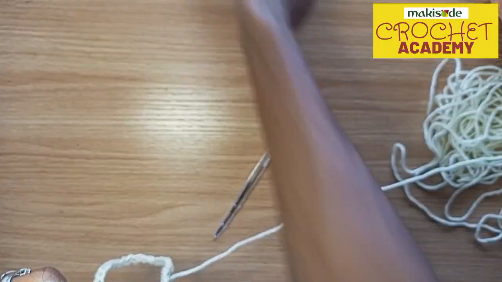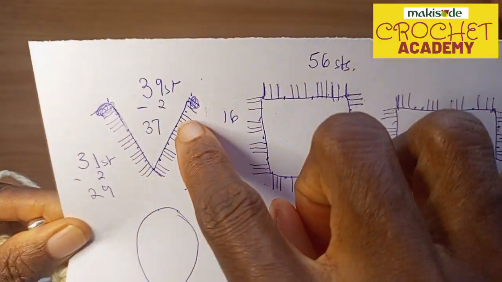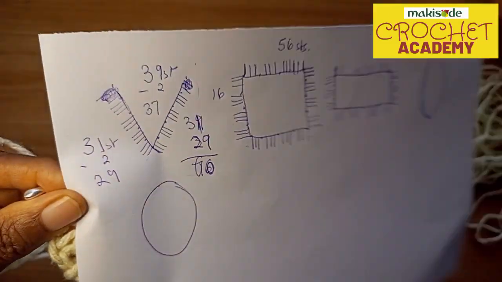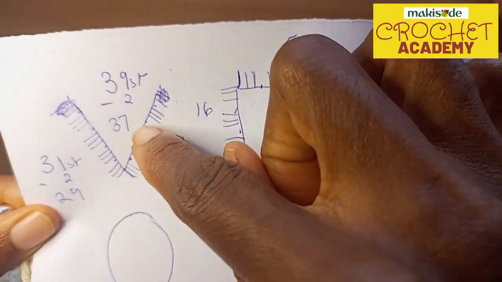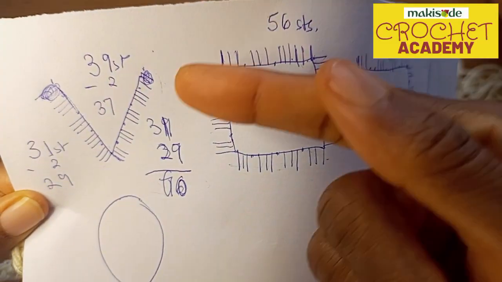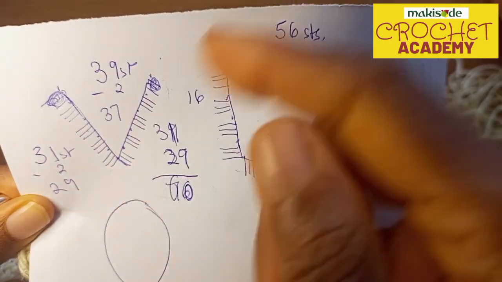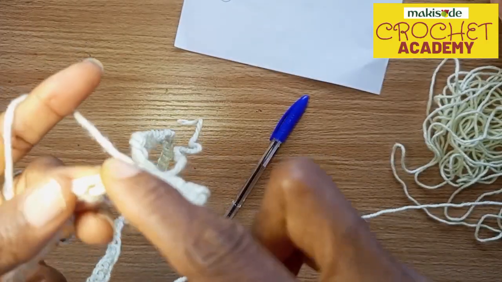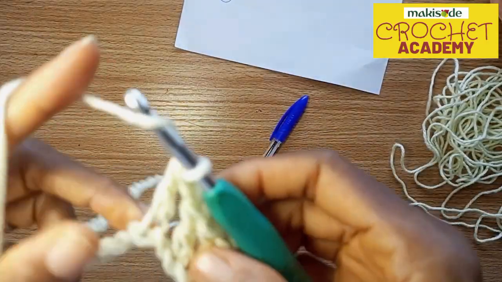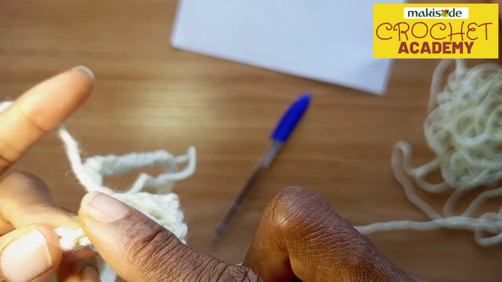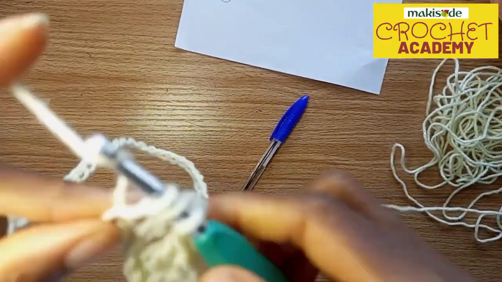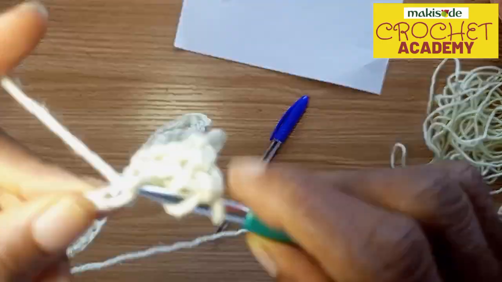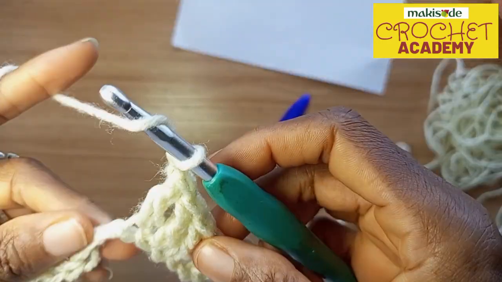Now remember that I have 4 clusters on this side. So essentially 1 2 3. After this first cluster, which is a corner, I'm going to work 3. So that means I'm going to work 1 2 3, another 1 2 3 on the other side, and then when I get to the fourth one, I'll show us. So 1, 2, 3, chain.